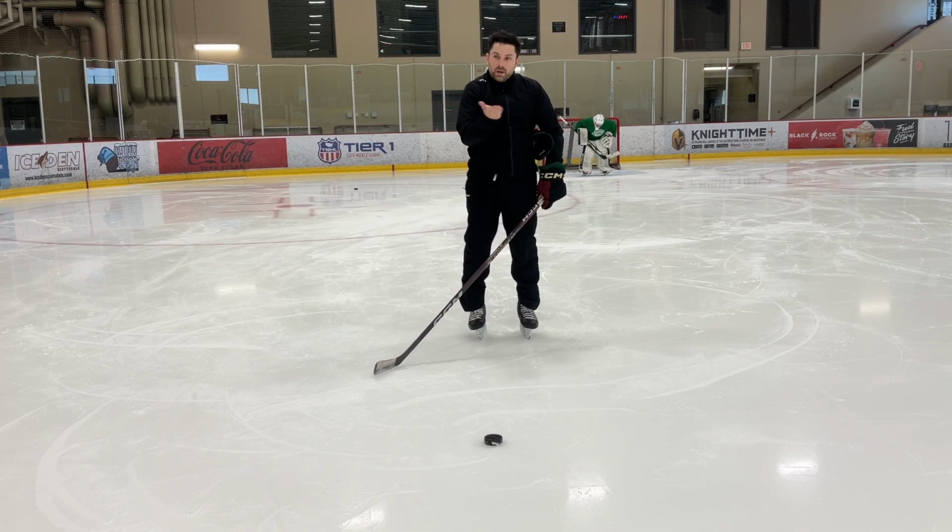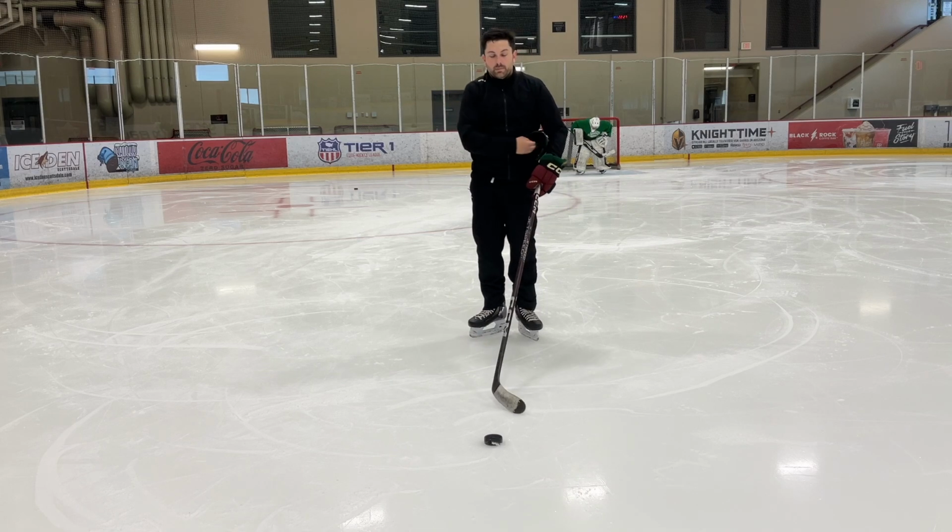Try to add a little bit of movement, big or small, before we release the puck.